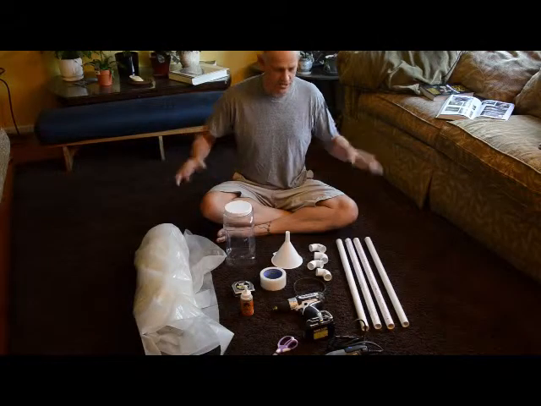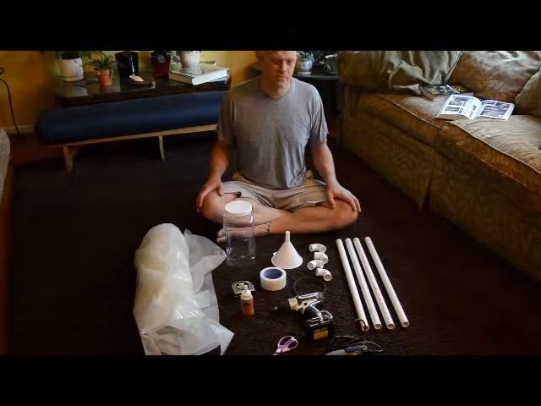So these are the tools and materials that we'll use to make our little trap. Very simple stuff.